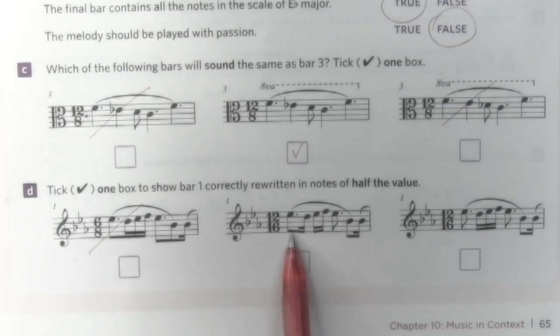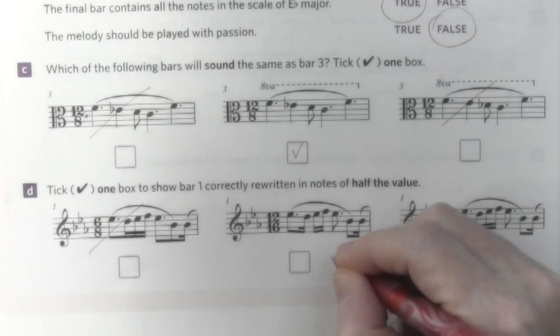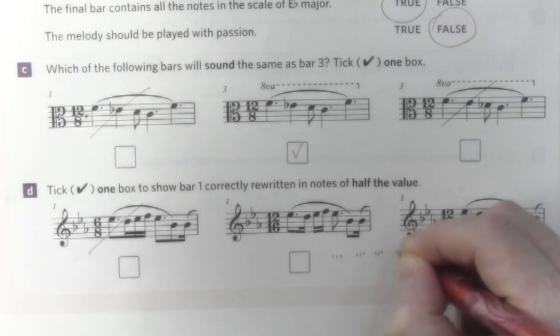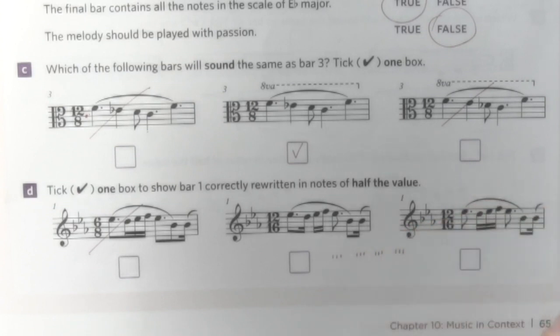Look at here. This is not compound time. 1, 2, 3 semiquavers, and then 4. We can't do it like that. We must have 1, 2, 3, 1, 2, 3, 1, 2, 3, 1, 2, 3 semiquavers. And here they are: 1, 2, 3, 1, 2, 3, 1, 2, 3, and 1, 2, 3. So this is the correct answer for this reason: grouping.